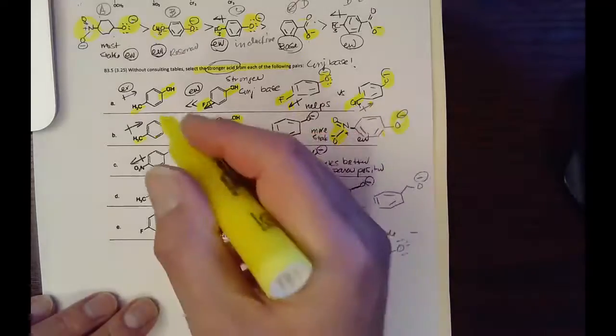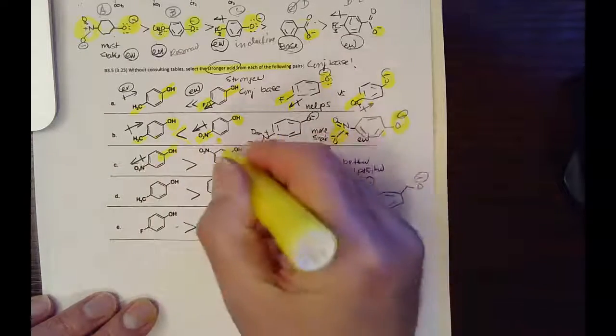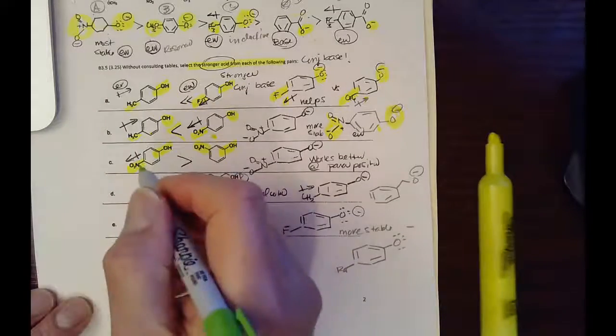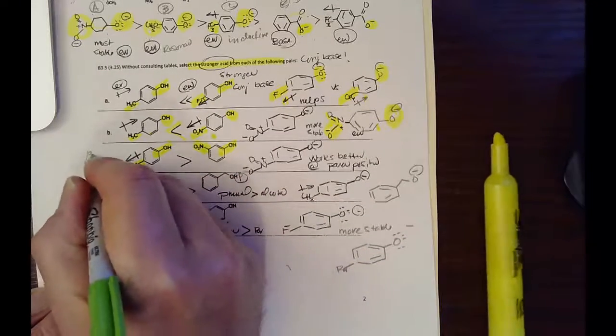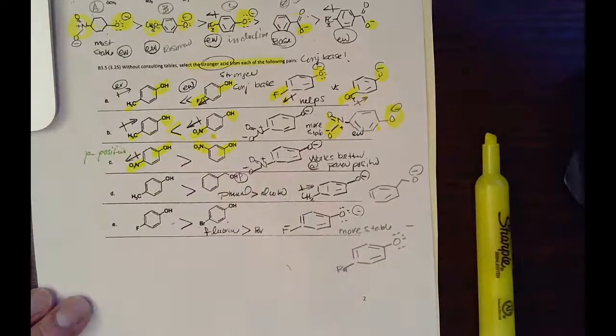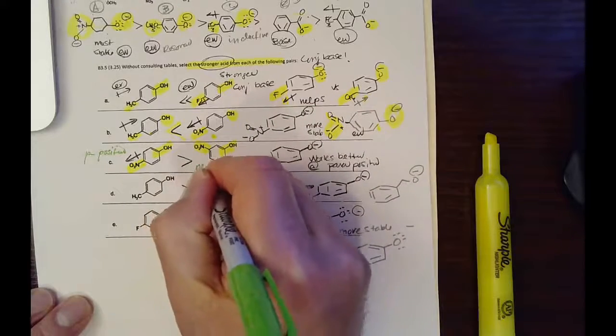The next one, again, two phenols, with the nitro group in different positions. One of them is in position 4, and this is in position 3. We're going to learn that position 4, which we call the para position, by resonance structure has more influence than position 3, which we call the meta position.